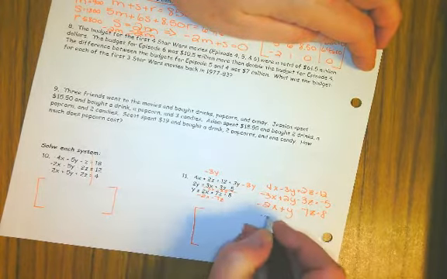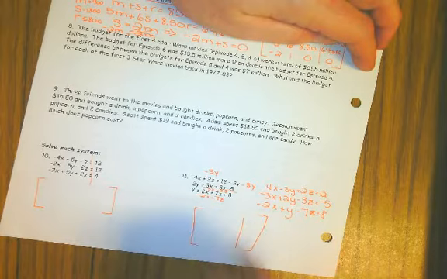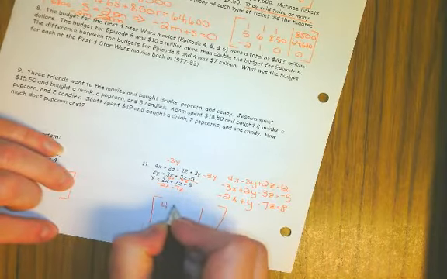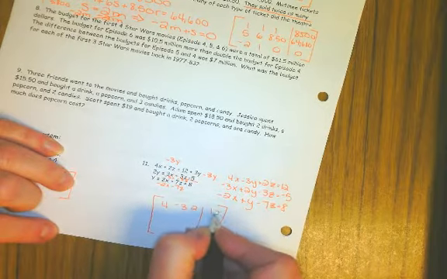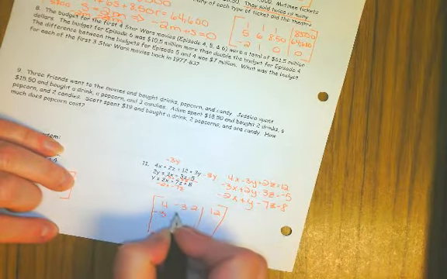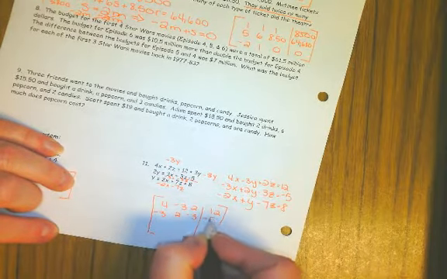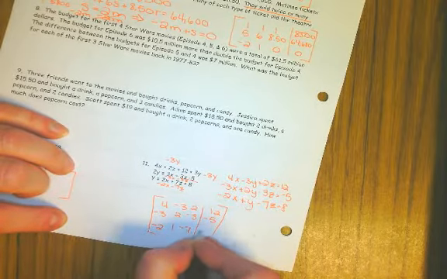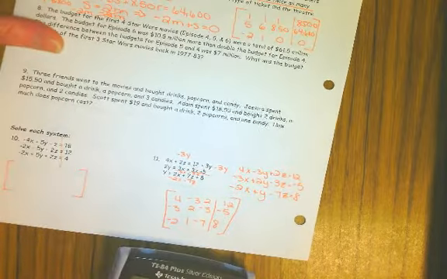Alright, so if I set that up in a matrix, that is a really crooked matrix, so just ignore that please. Alright, so 4, negative 3, 2, and 12. Negative 3, 2, negative 3, and negative 5. And negative 2, 1, negative 7, and 8.